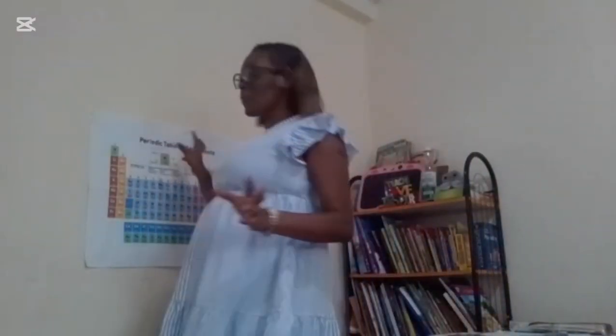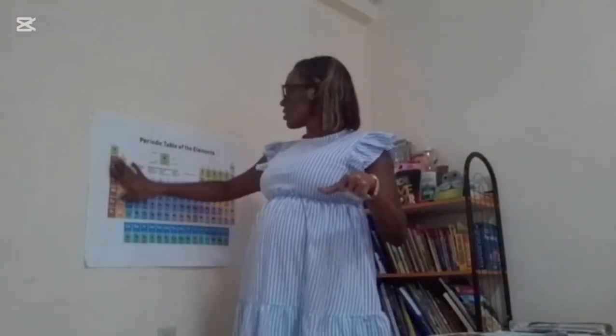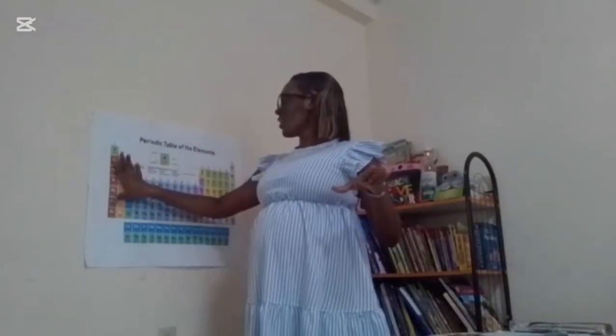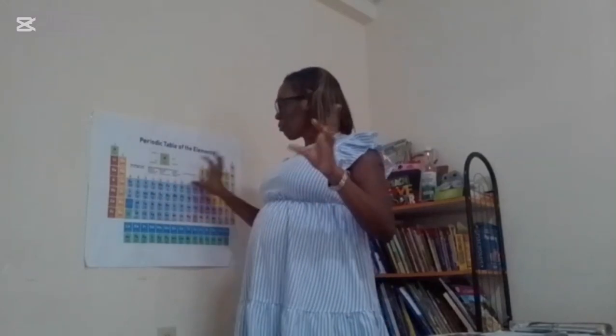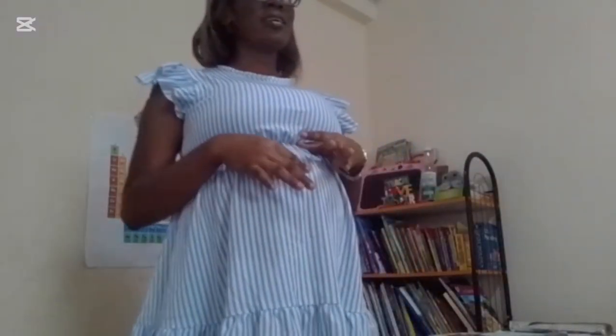And our periodic table has elements. All these letters, I see the row and the column that is highlighted in different colors. They are called elements. What are they called? Elements. Good.